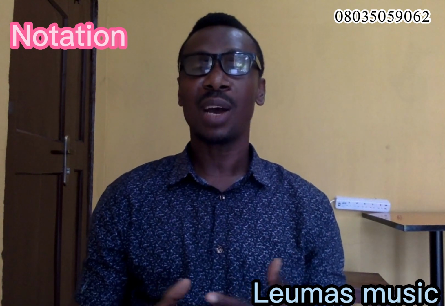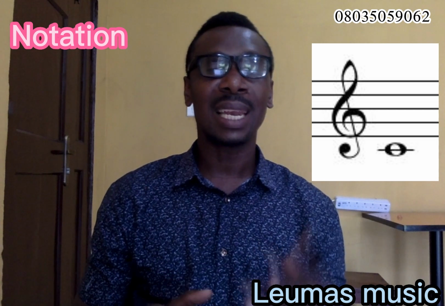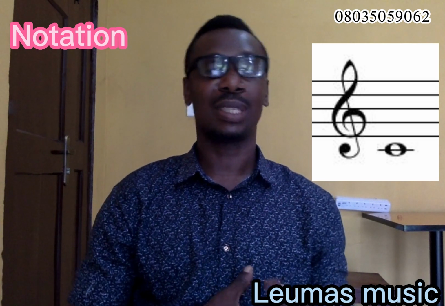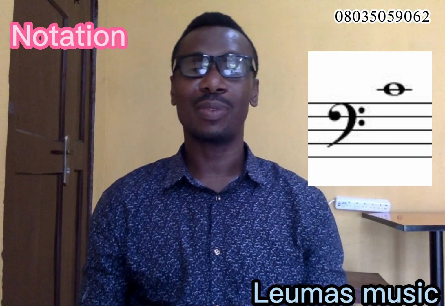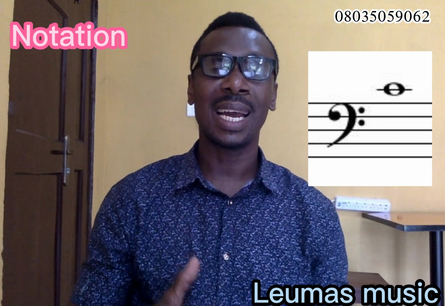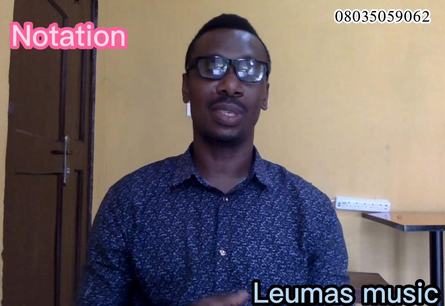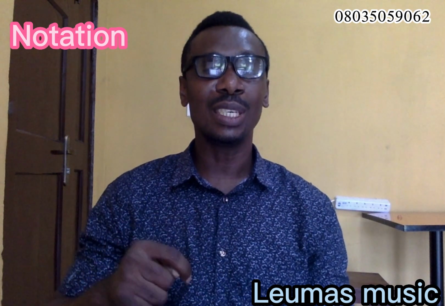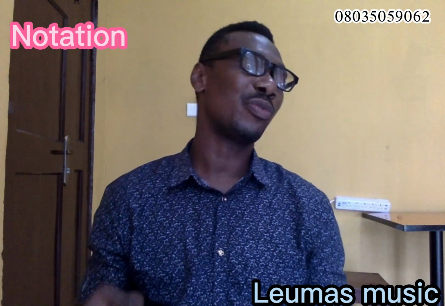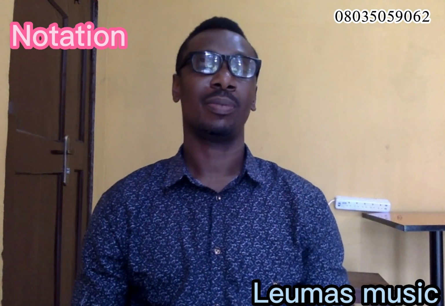On the treble staff, it is the first ledger line below the treble staff, while on the bass staff, it is the first ledger line above the bass staff, that is the middle C. It is the C that occurs at the middle of a piano keyboard.